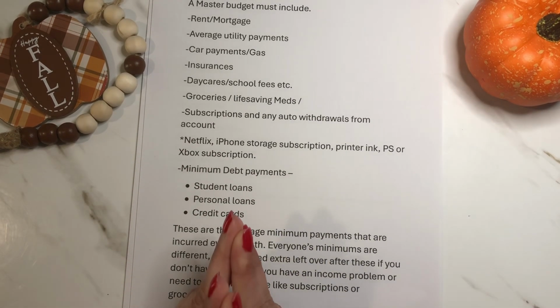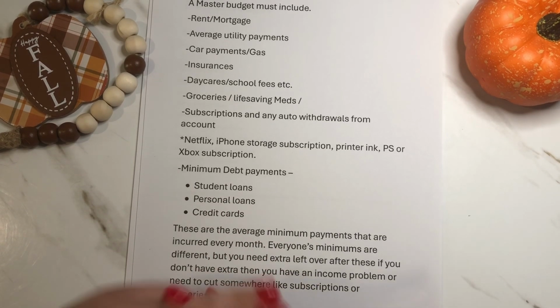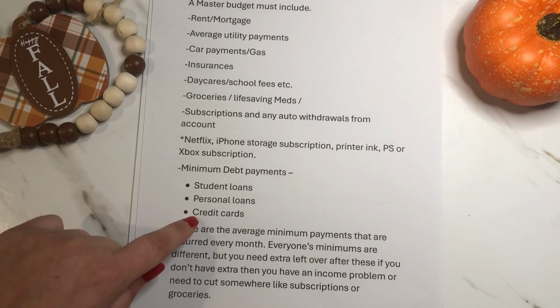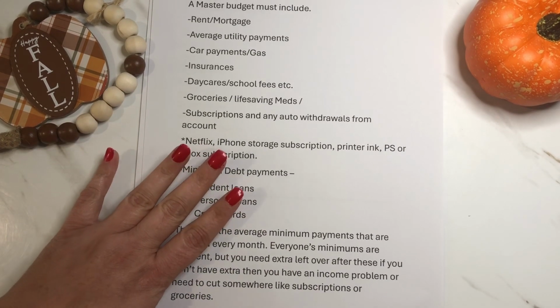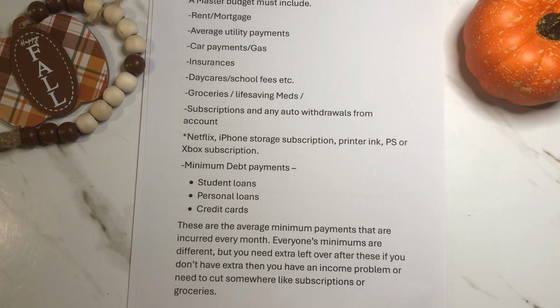These are the absolute minimum debt payments that you pay. So if you have a student loan that you pay $200 or $300 or $25 or whatever it is, any personal loans, credit cards, anything that you pay, the minimum amounts is what you're going to include on this. So everybody's minimums are going to be different, but you do need to have leftover after these.